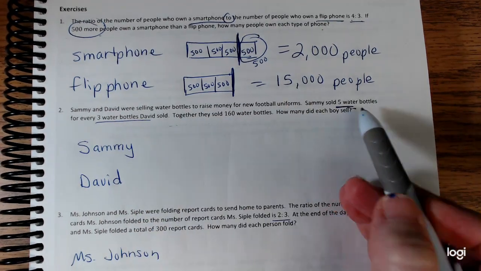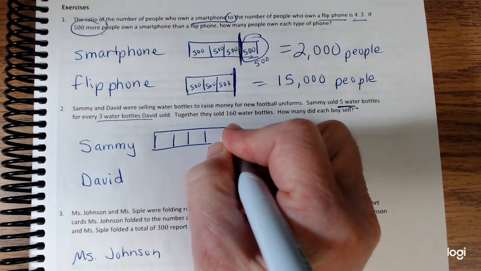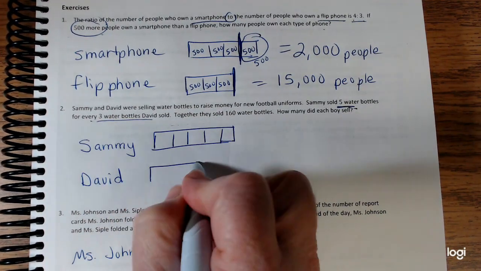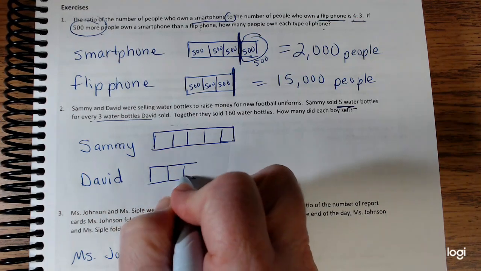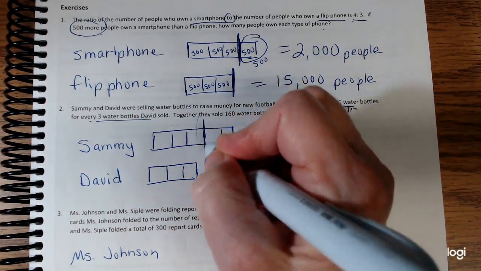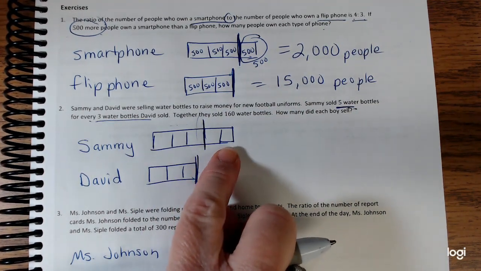So we know Sammy is 5. And we know David is 3. Now, if we want, we can go ahead and put the line that shows where they have the same. Okay, there's 2 extra, but we don't need the more, because if you look carefully at this problem, it doesn't say more.